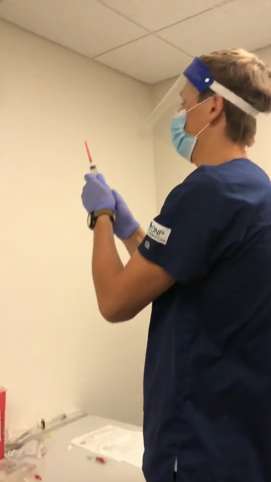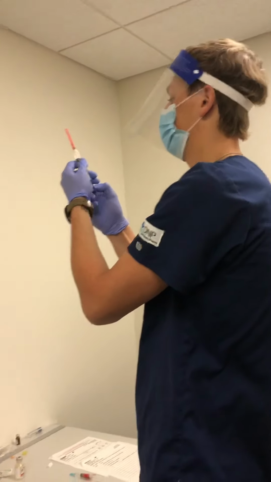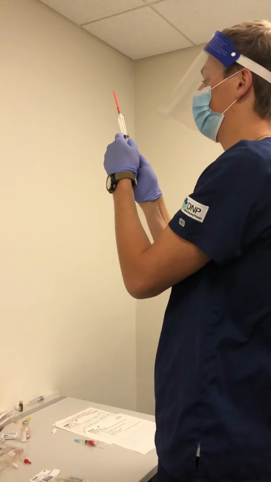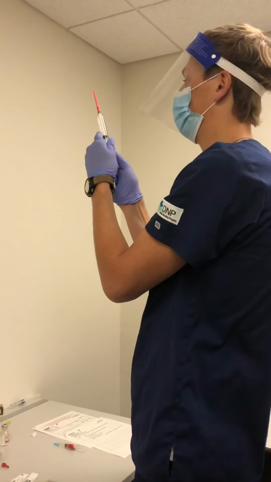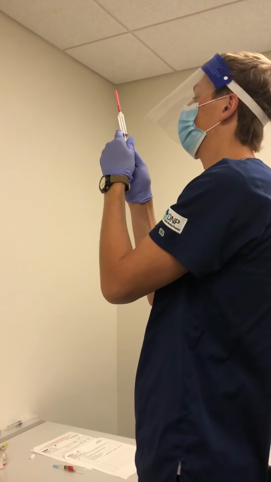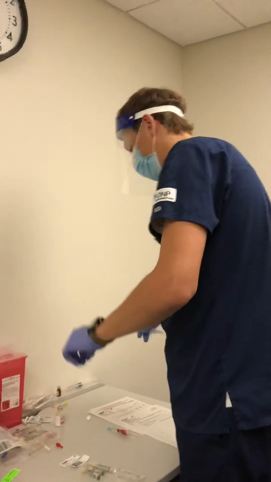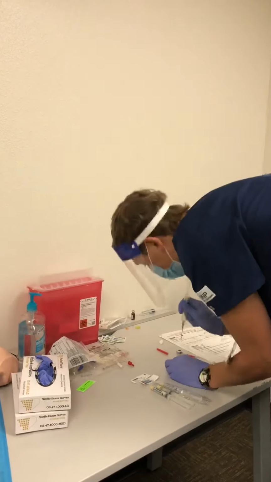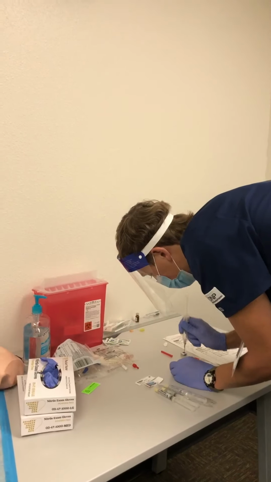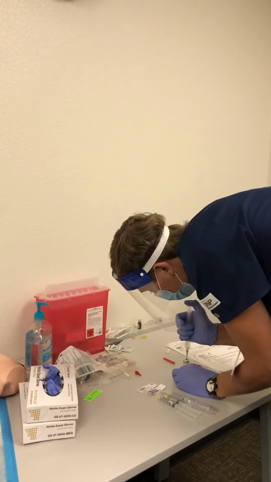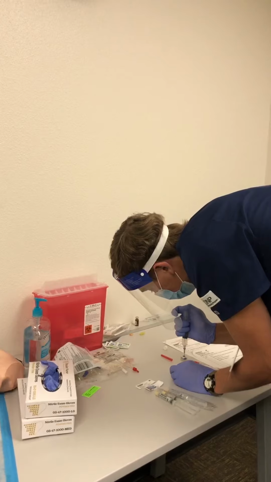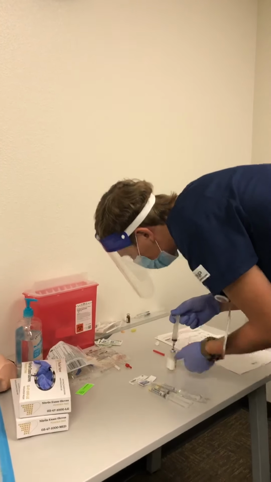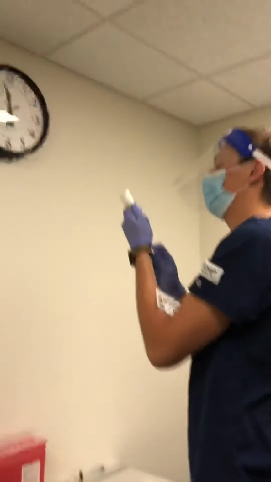Pull my 10 mL. Cap. So that's fully dried now, so now I can instill the air and take out the medication. Invert.